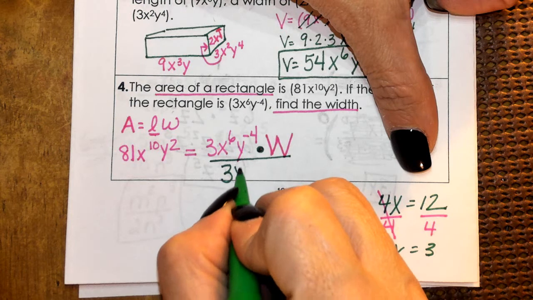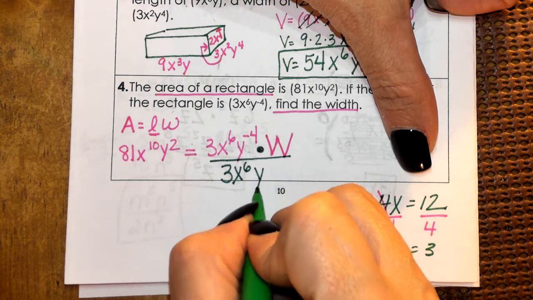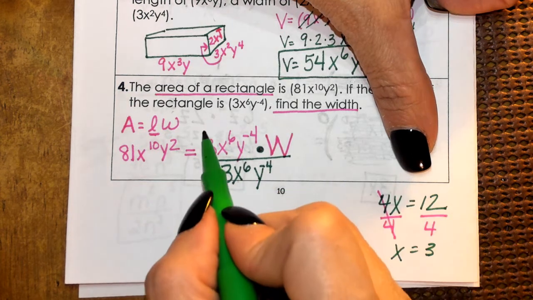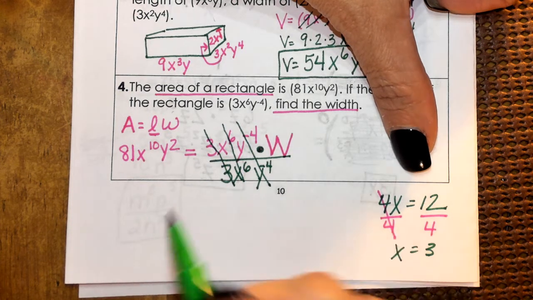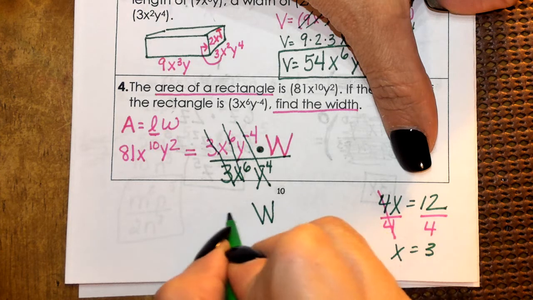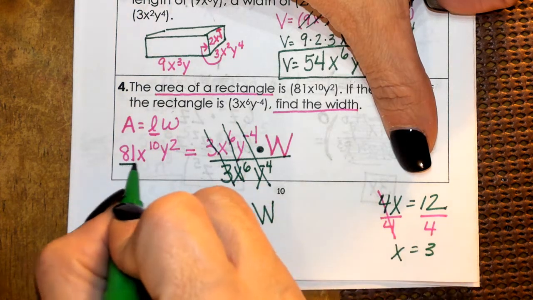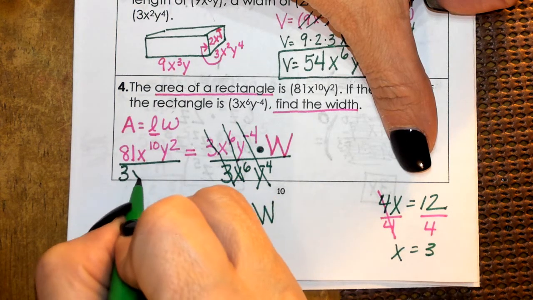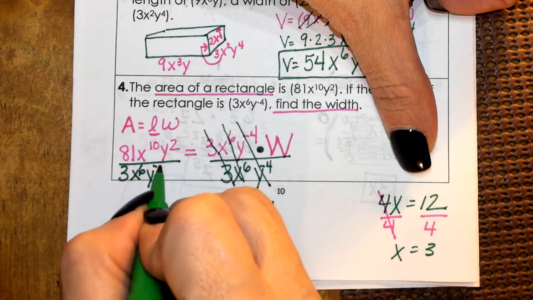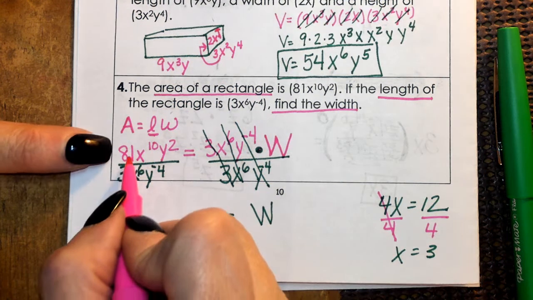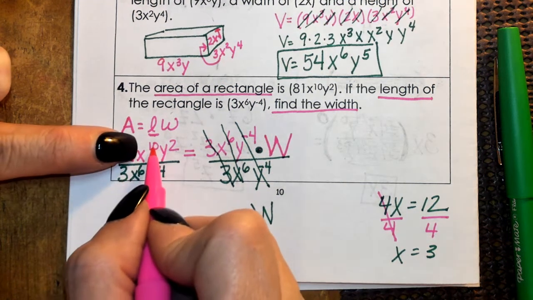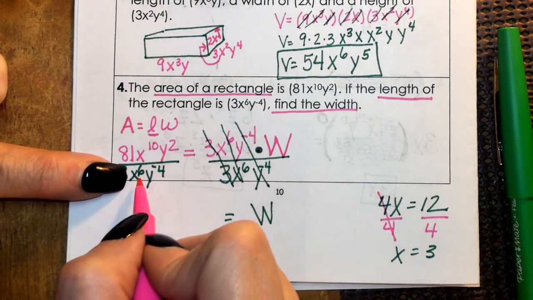So we're going to divide this side by 3x to the 6th, y to the negative 4th, because when I do, all of these cancel out, leaving me with just a W over here. So let's come over here, 3x to the 6th, y to the negative 4th. Okay, we got to be careful now. This is 81 divided by 3, 10 x's on top and 6 on bottom.